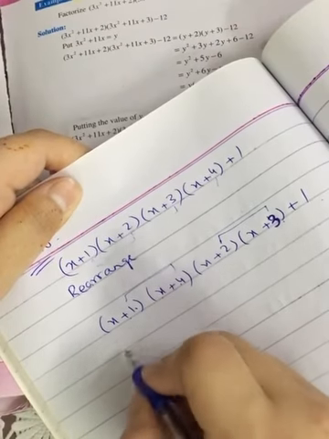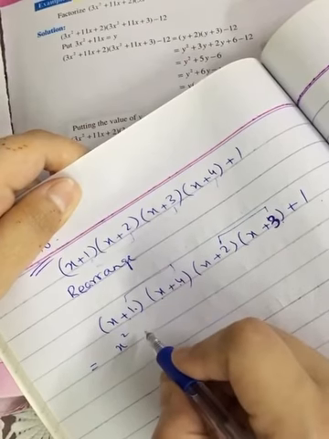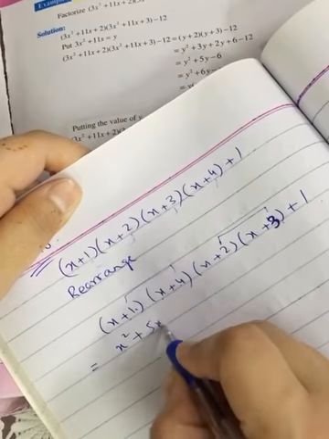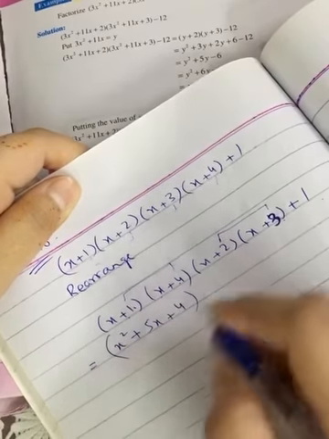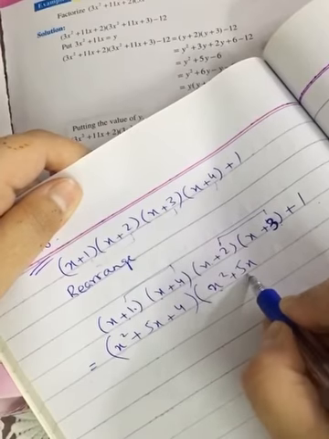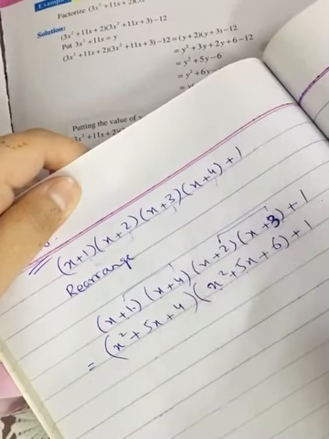Let's solve these two brackets. When solving, these will give me x square plus 4x plus 1x is 5x, plus 4. And this is exactly the same, x square plus 5x; the first two terms are the same, and 2 times 3 is 6. So this is plus 6, and this is plus 1.